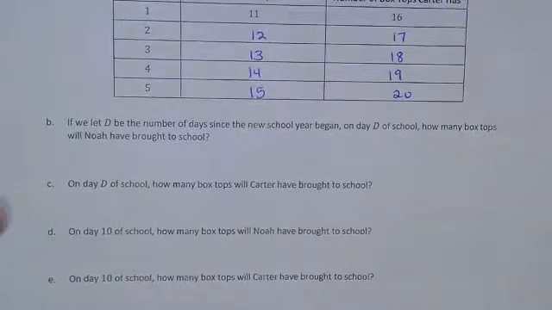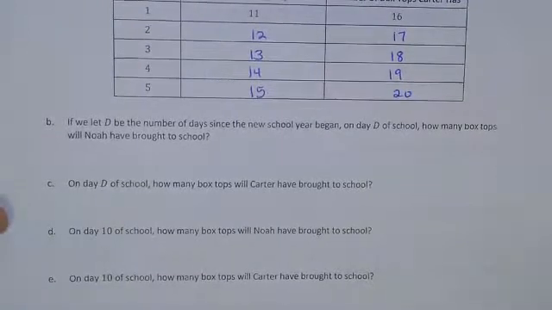We need to put the lights down a little bit more. Can you guys see that okay? So, can you take care of that?